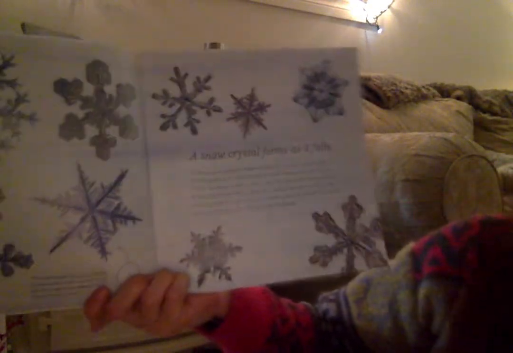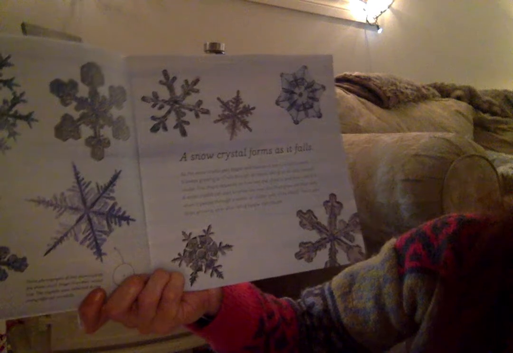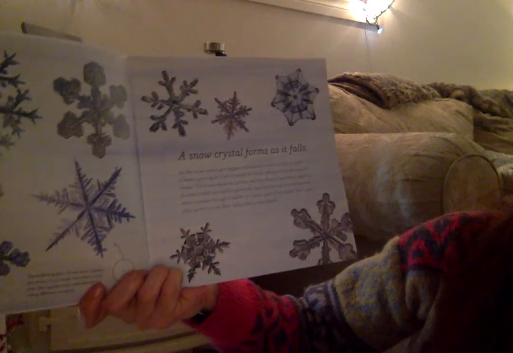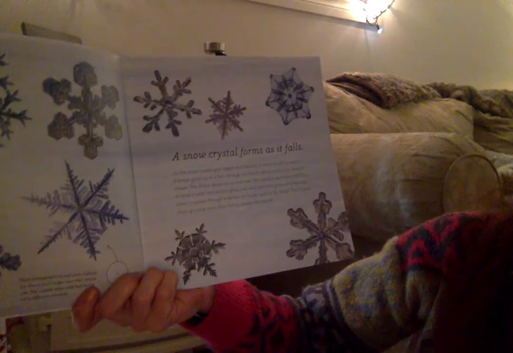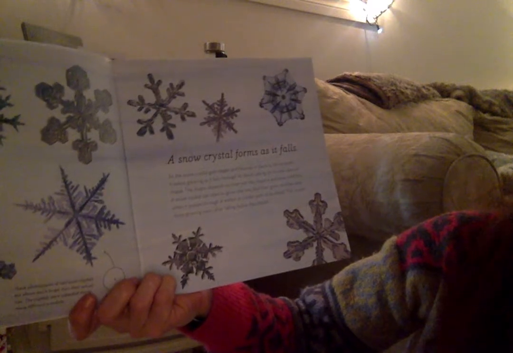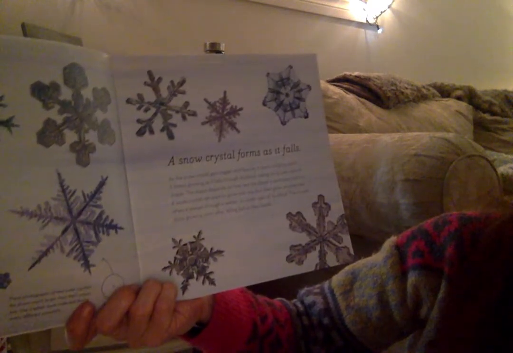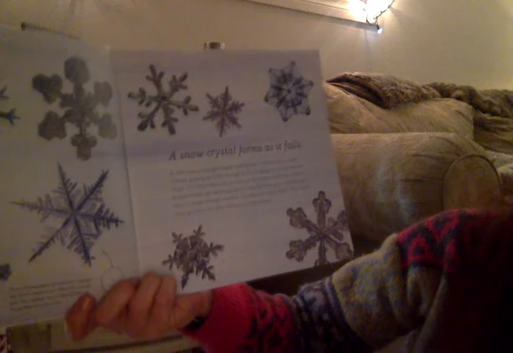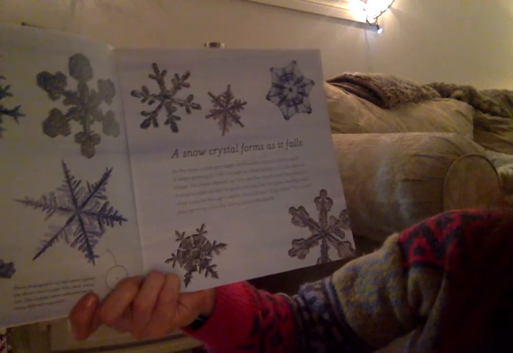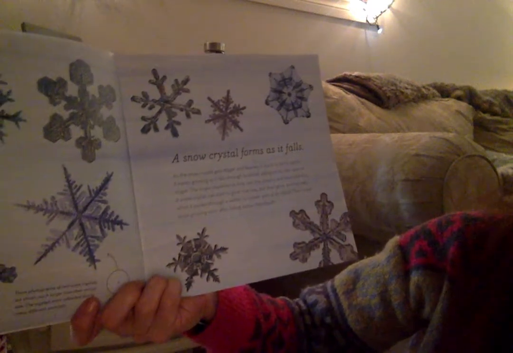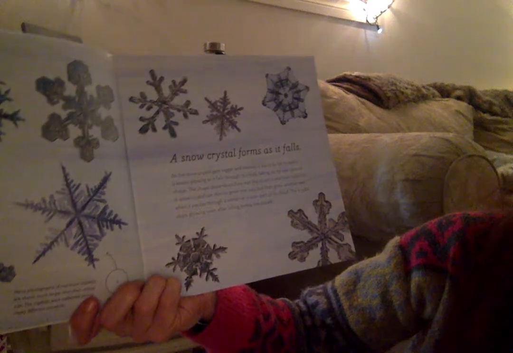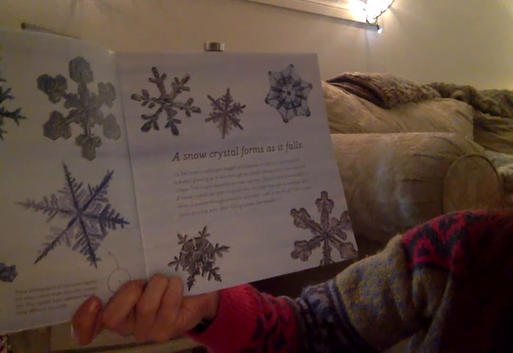A snow crystal forms as it falls. As the snow crystal gets bigger and heavier, it starts to fall to earth. It keeps growing as it falls through its cloud, taking on its own special shape. The shape depends on how wet the cloud is and how cold it is. A snow crystal can start to grow one way, but then grow another way when it passes through a wetter or colder part of the cloud. The crystal stops growing soon after falling below the cloud.